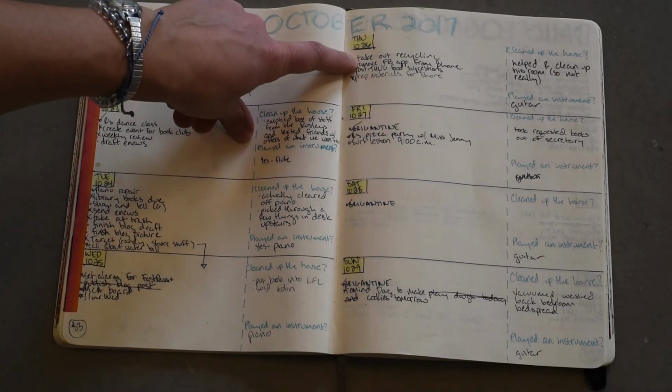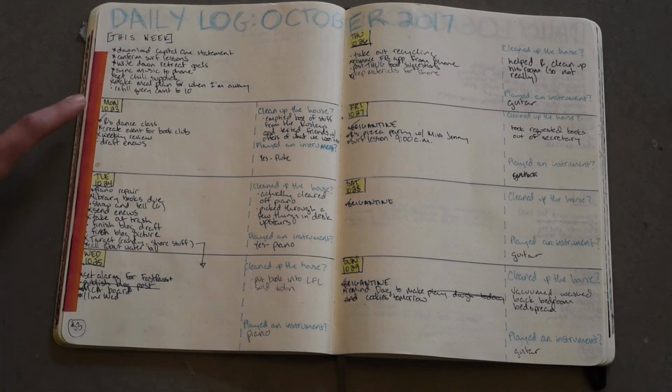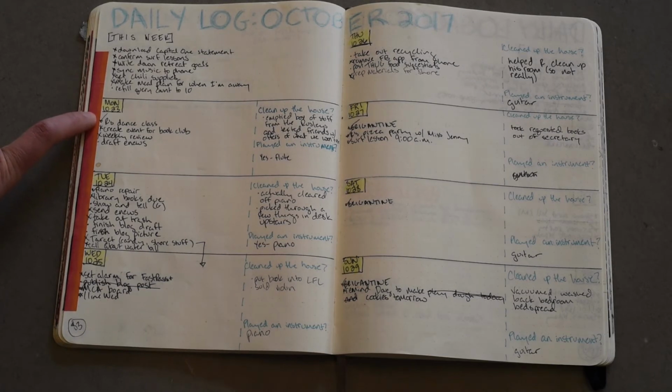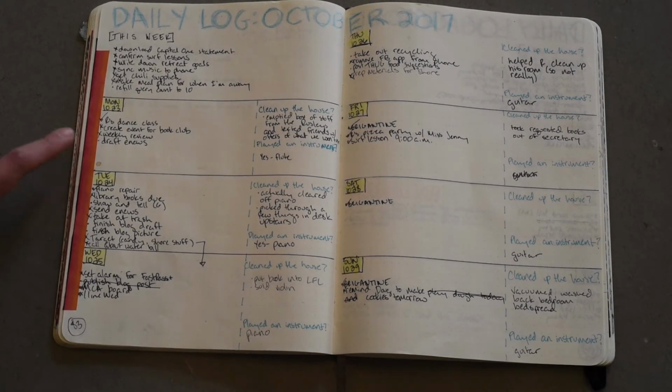So taking out the recycling, that's on my Google Calendar. My son's dance class is on my Google Calendar. Anything I need to remember to do on a certain day is on my Google Calendar. Anything that doesn't need to happen on a certain day is not. So this is a core concept from Getting Things Done.